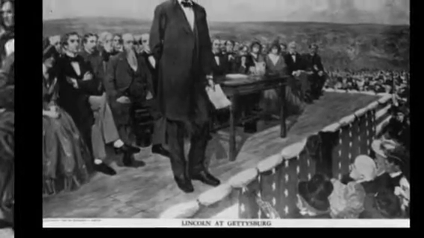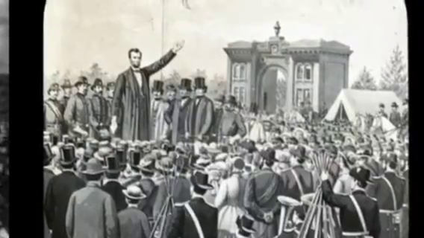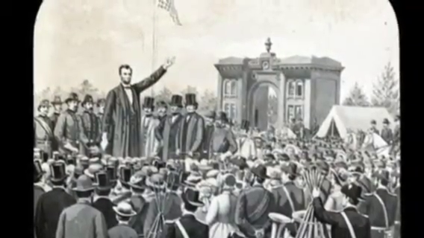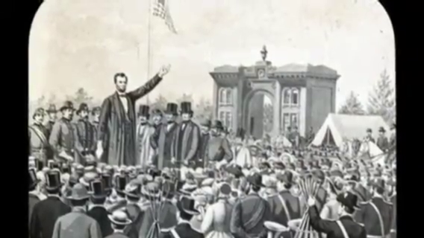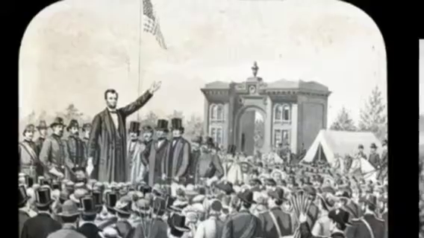The final turning point which led to the war occurred when Abraham Lincoln was elected. He was a very unpopular president in the South and didn't appear on some of the ballots. The war began shortly after Abraham Lincoln's election.